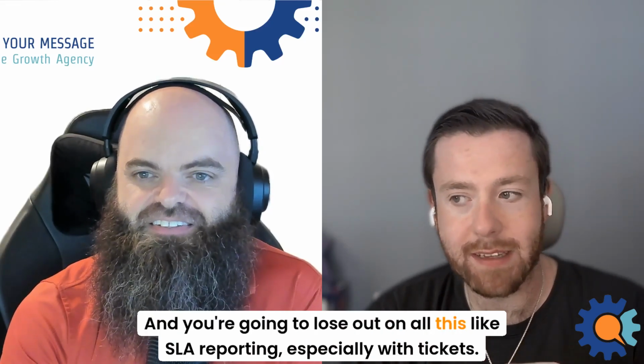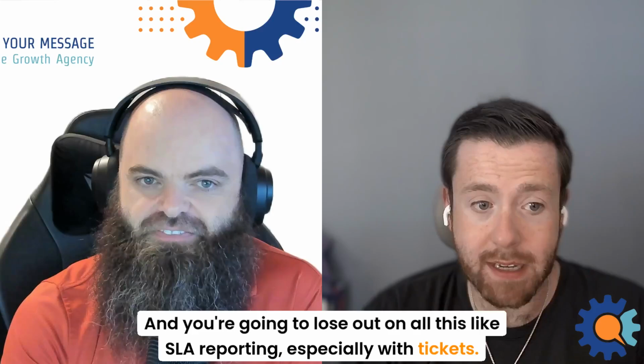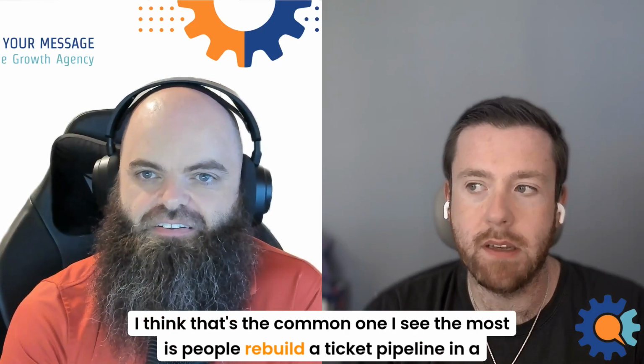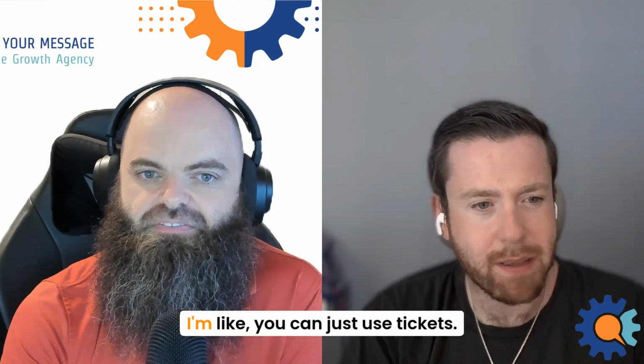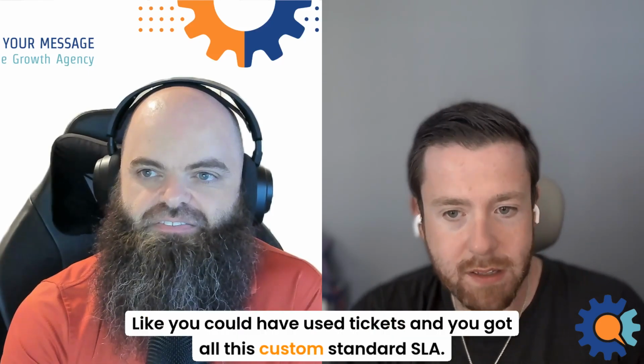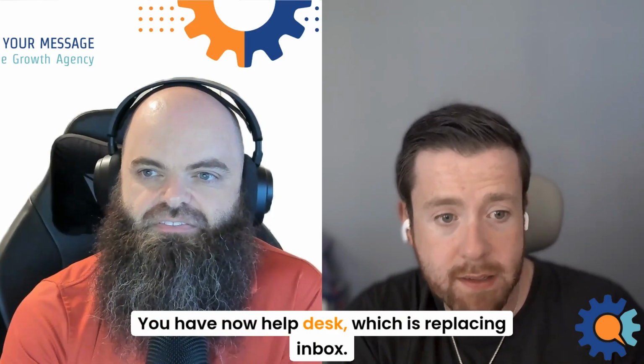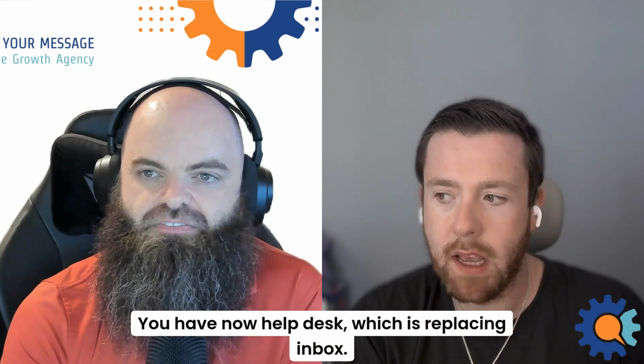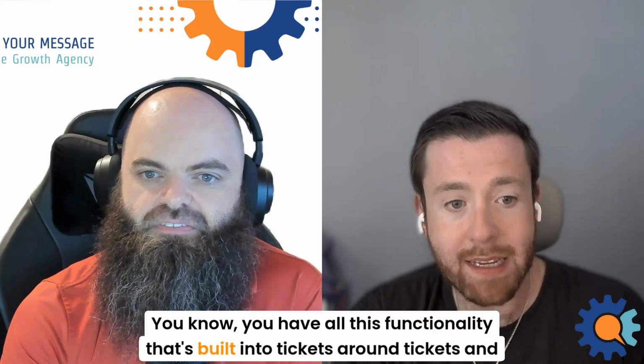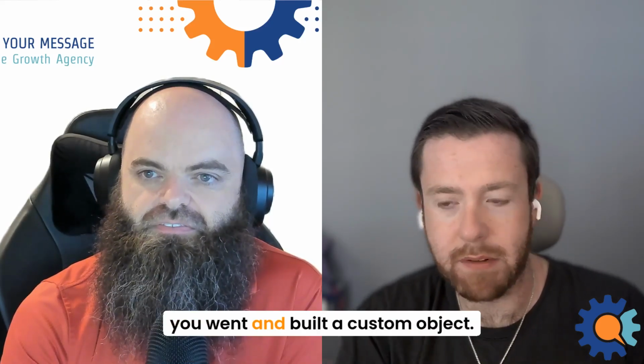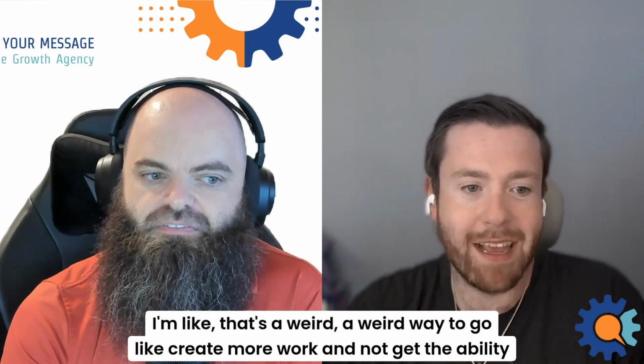And you're going to lose out on all this SLA reporting, especially with tickets. I think that's the common one I see the most: people rebuild a ticket pipeline in a custom object. And you're like, you can just use tickets. You could have used tickets and you got all this standard SLA. You have now Help Desk, which is replacing Inbox. You have all this functionality that's built into tickets, and you went and built a custom object. I'm like, that's a weird way to go.